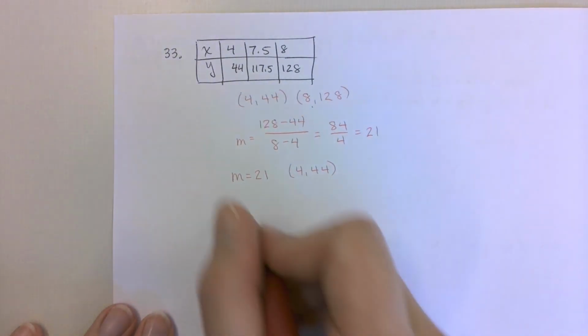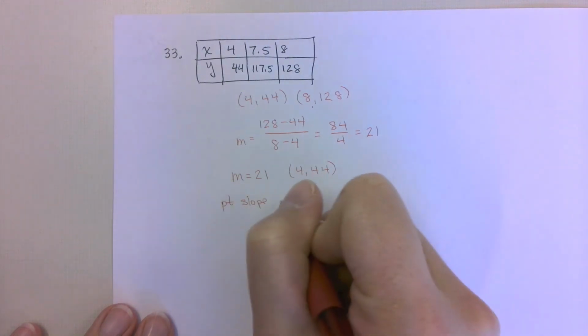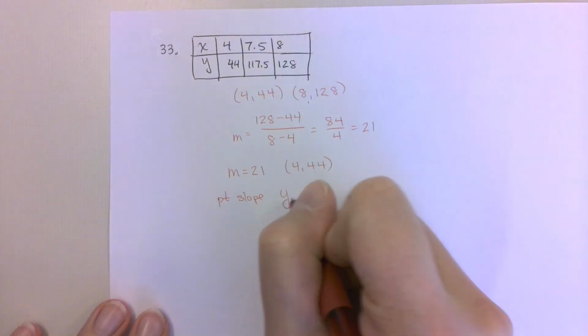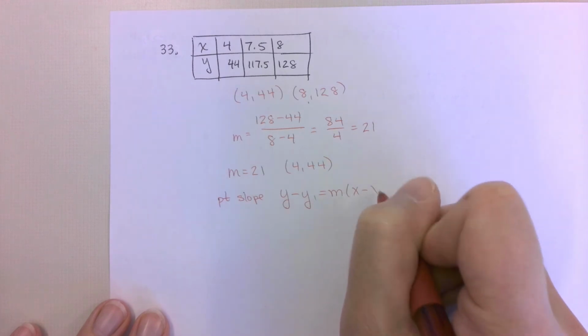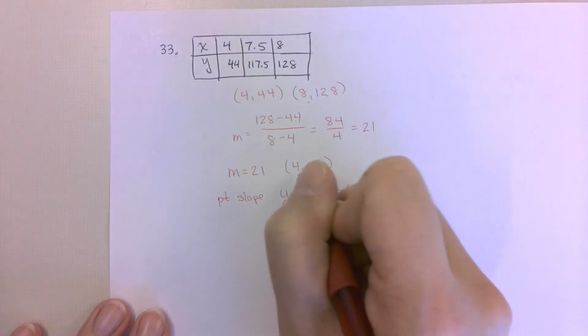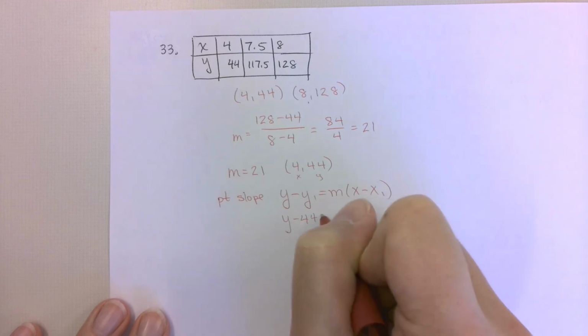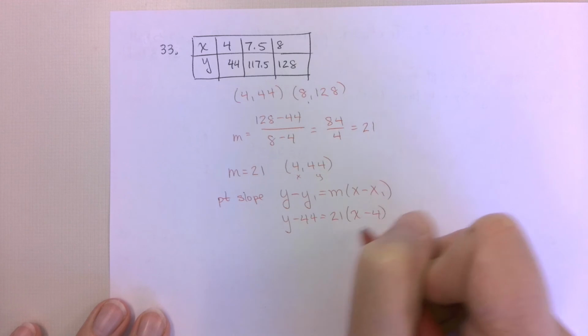With that in mind, in this problem I'm going to show it in point-slope form. Again, you can use point-slope or slope-intercept. So here we go: y minus y1 equals m times x minus x1. So y minus 44 is equal to my slope of 21 times x minus 4.